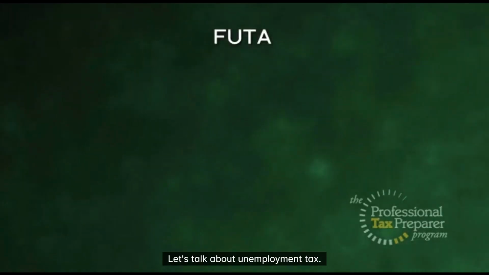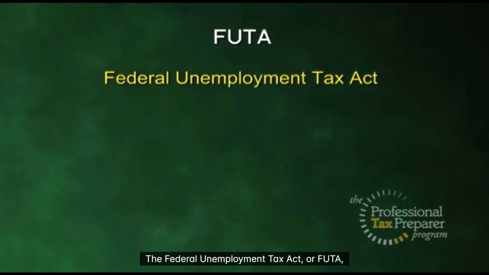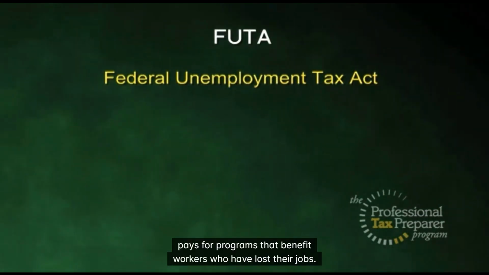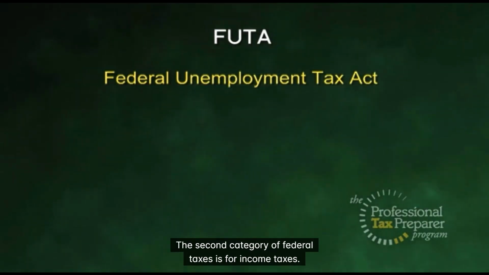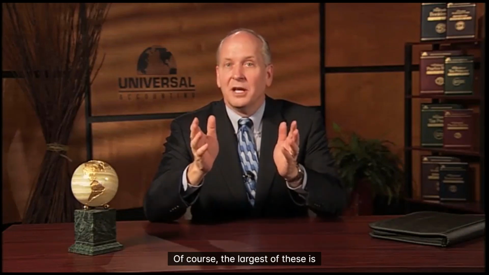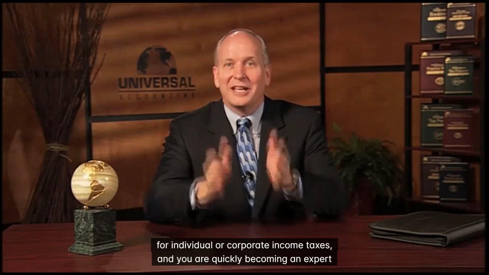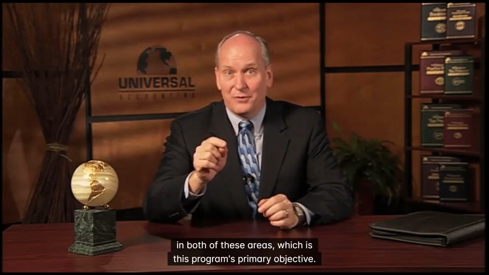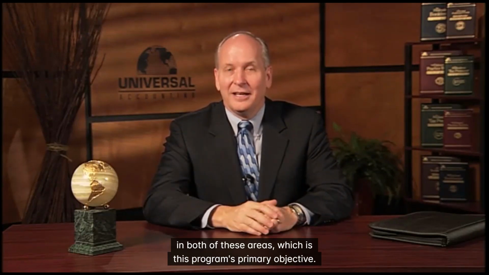Let's talk about unemployment tax. The Federal Unemployment Tax Act, or FUTA, pays for programs that benefit workers who have lost their jobs. The second category of federal taxes is for income taxes. Of course, the largest of these is for individual or corporate income taxes, and you are quickly becoming an expert in both of these areas, which is this program's primary objective.